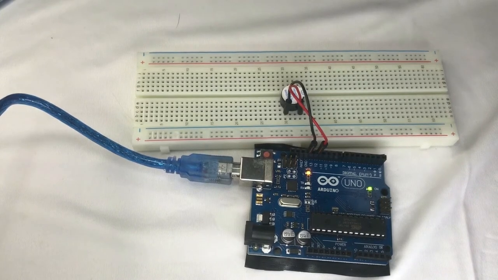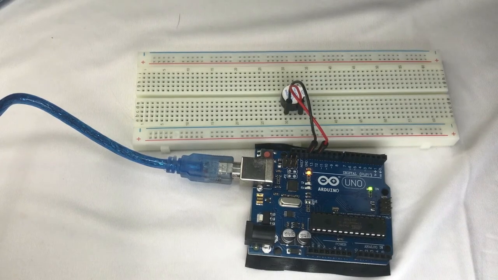So as you can see, you have the sound there. Can you hear it? Yes, that's the sound, the tone that we have configured in our Arduino Uno code.